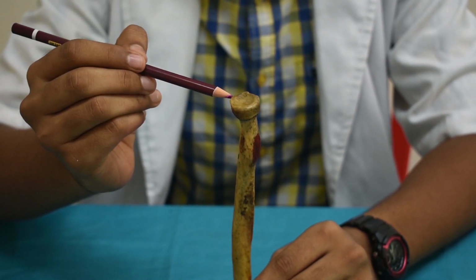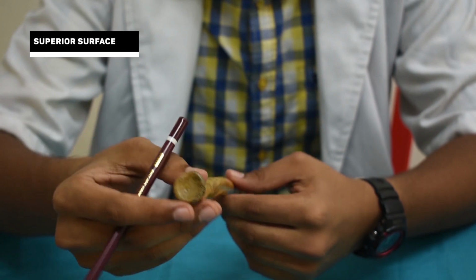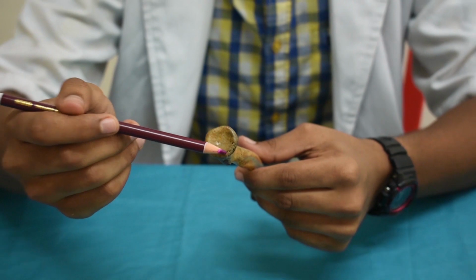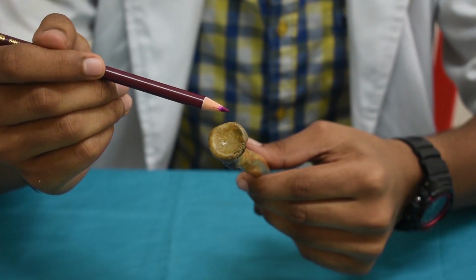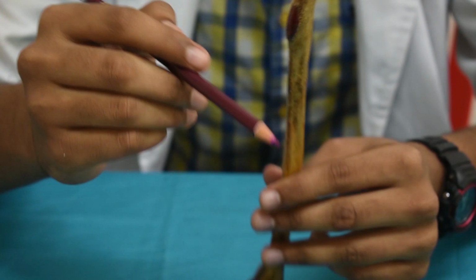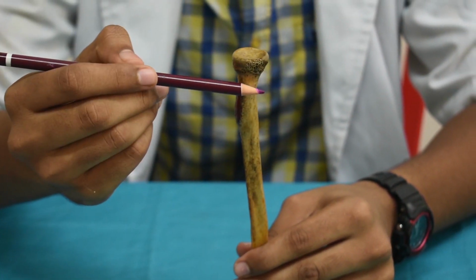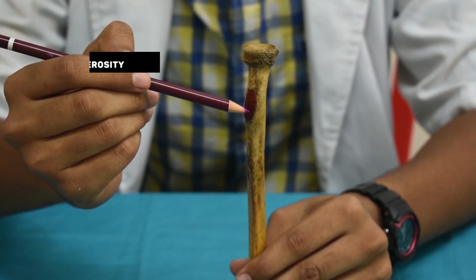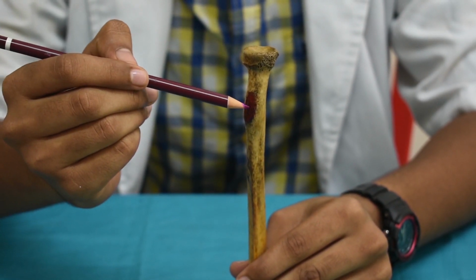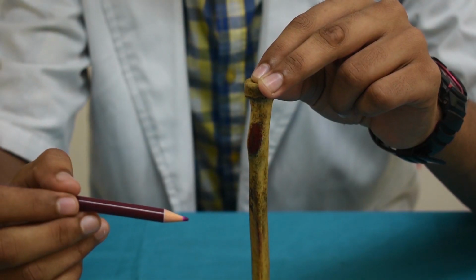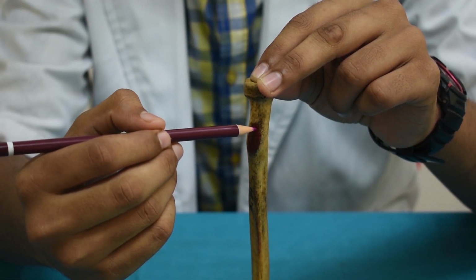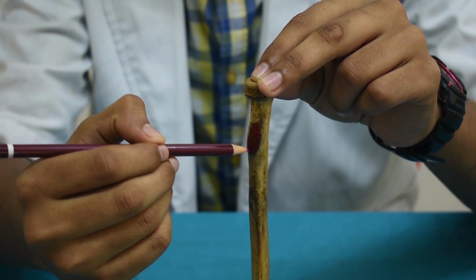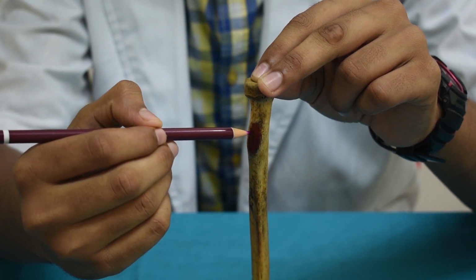The disc-shaped head has a superior surface. You can see that the superior surface is concave. This surface has an articular cartilage and it articulates with the capitulum of the humerus. Then the neck and then the radial tuberosity. The radial tuberosity or the bicipital tuberosity is where the bicipital tendon gets inserted. The bicipital tendon actually gets attached to the posterior rough surface of the bicipital tuberosity, while the anterior smooth surface gives attachment to the synovial bursa.